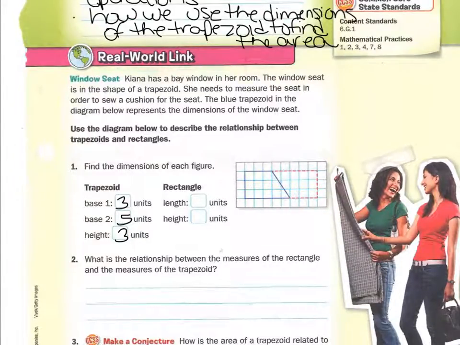Now let's look at the entire rectangle and see what the length and the width of the rectangle are. The length of the rectangle is 1, 2, 3, 4, 5, 6, 7, 8. The length is 8 and the height is 3 still. What is the relationship between the measures of the rectangle and the measures of the trapezoid? Well, you could look at this and try to figure this out. You could say the height is the same.